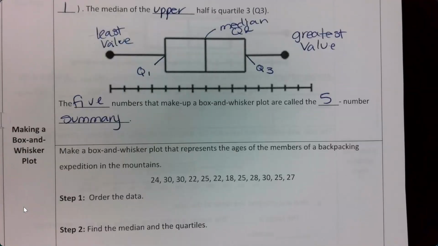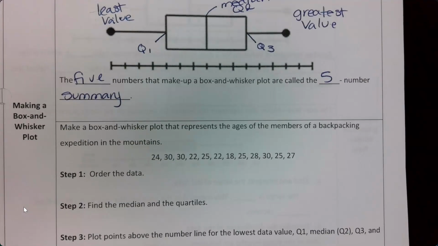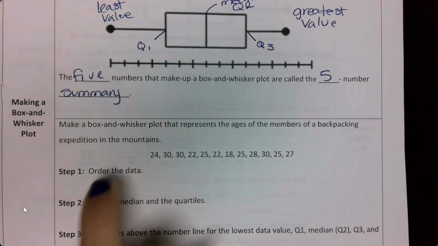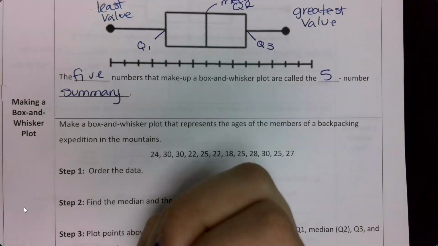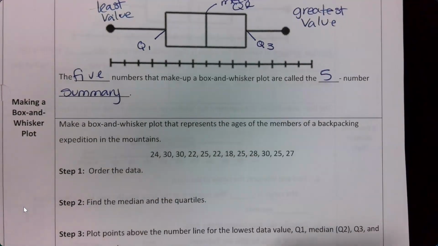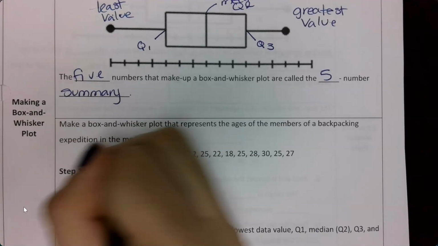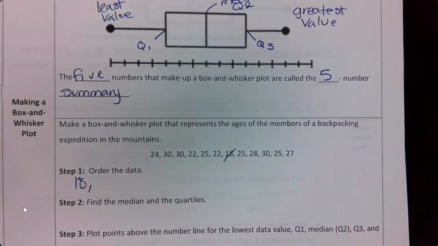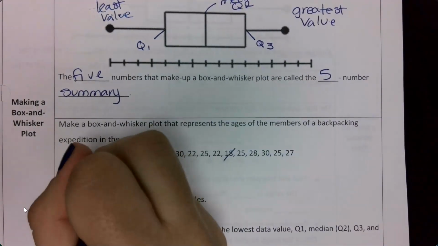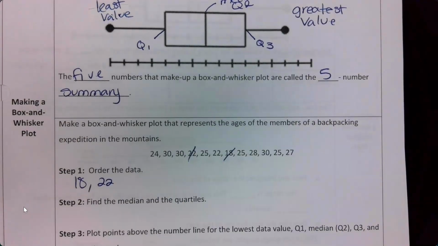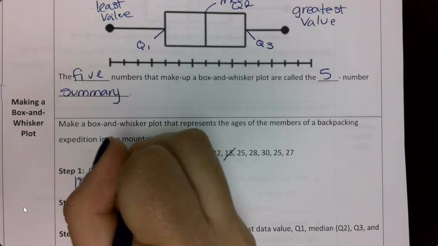Okay, so I want to go ahead and make a box and whisker plot that represents the ages of the members of a backpacking expedition in the mountains. So the first thing I want to notice is my data is not in order, so I want to put it in order. So what's my smallest number? There's a smaller one. Okay, my next smallest. Okay, my next smallest. Look again. 22 again.